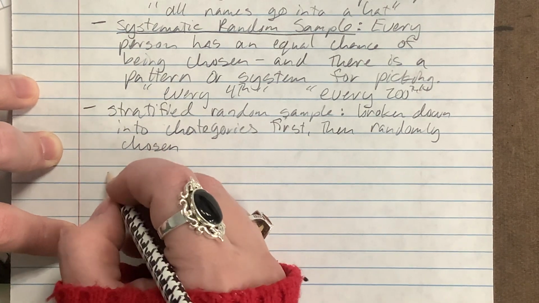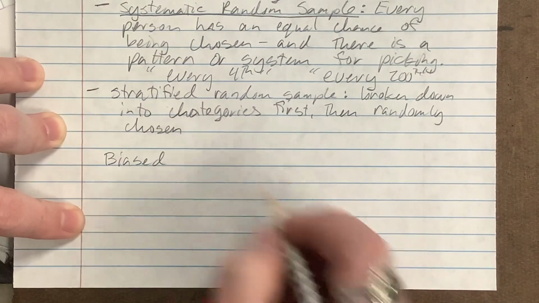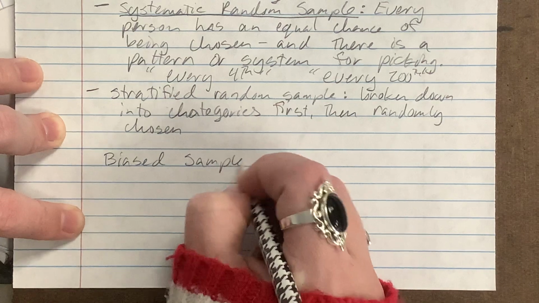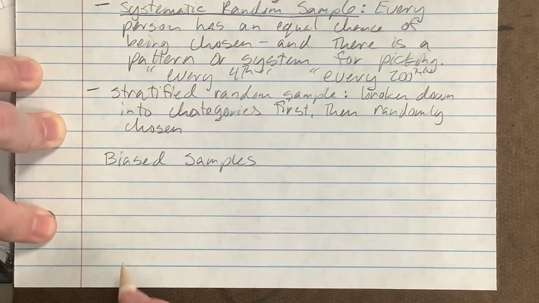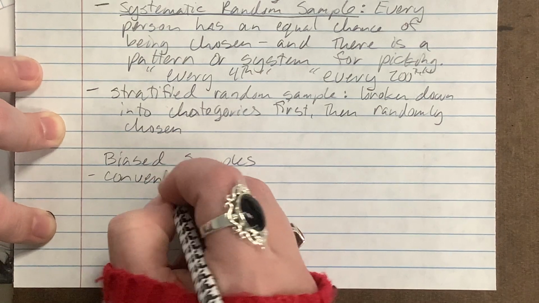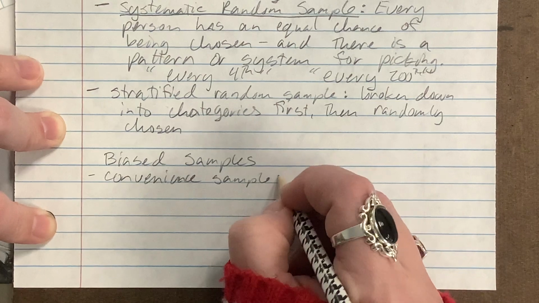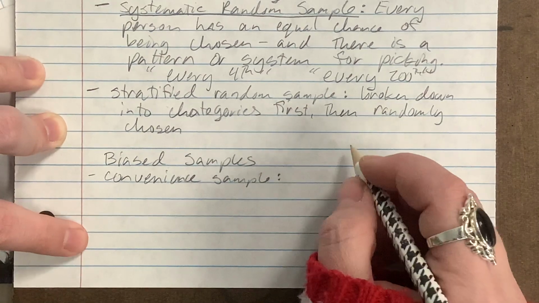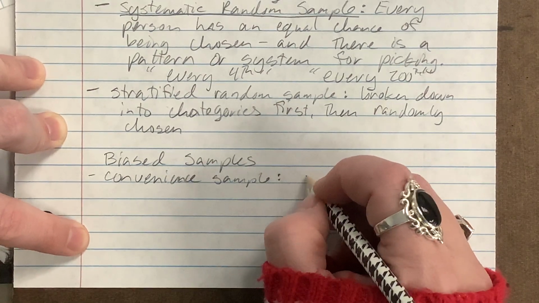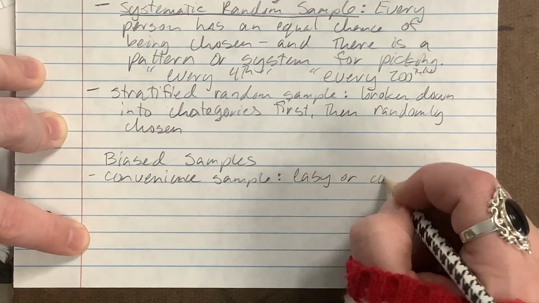Our biased samples, so these are the ones that are bad. Okay, biased samples. The first one is called a convenience sample. Convenience sample is just asking the people that are easy or convenient.